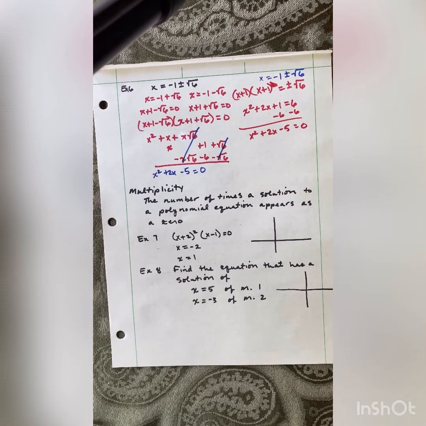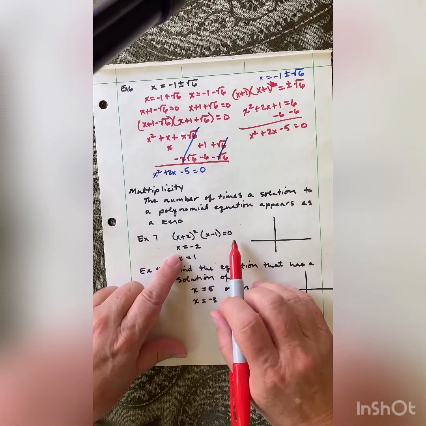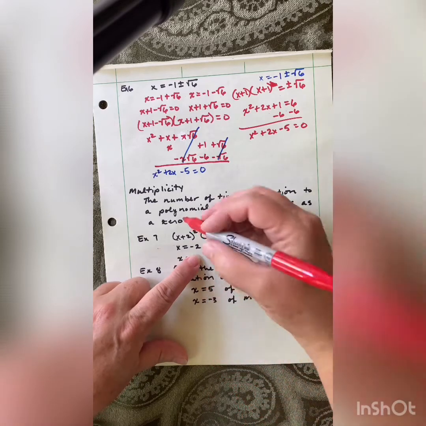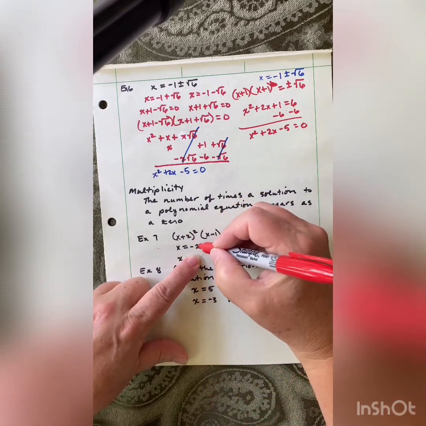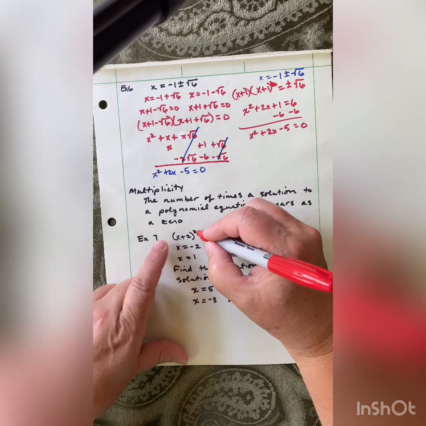All right, the next thing we're going to do is multiplicity, and that is the number of times the solution to the polynomial equation appears as a 0. Okay, so if I were to start with something like this, the x equals -2, which I'd get off of this right here, appears twice, okay, because that's there twice.